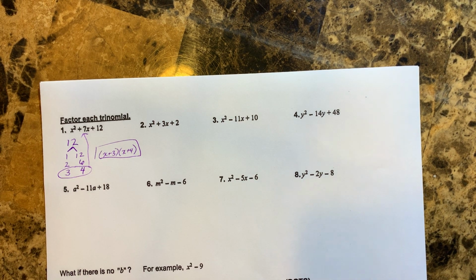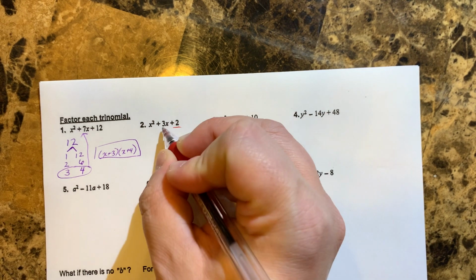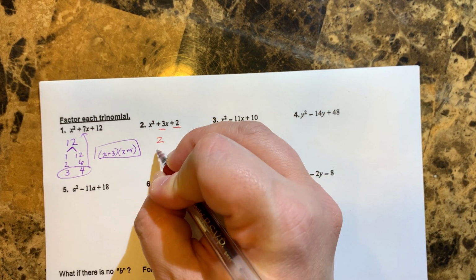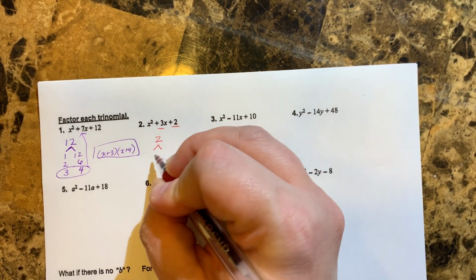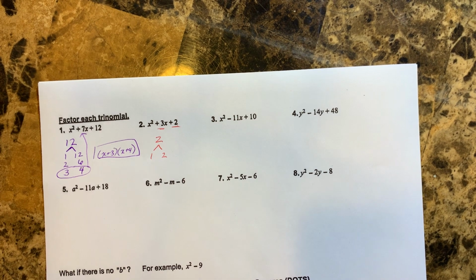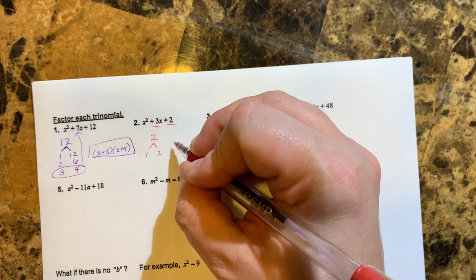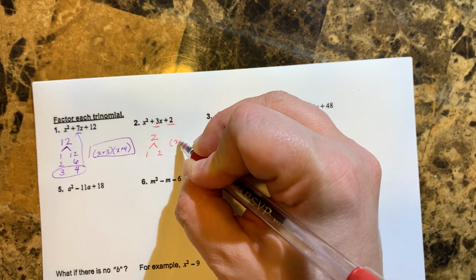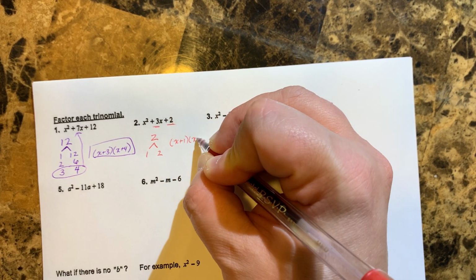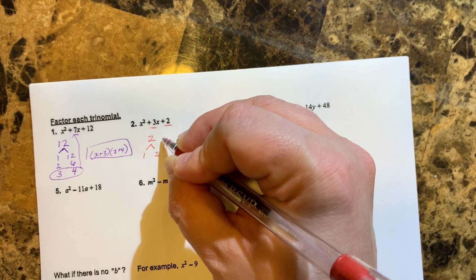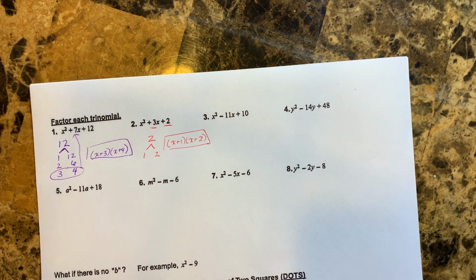If I try to decide what multiplies to 2 but adds to 3, well, the number 2 can only be broken down one way, into 1 times 2. And those numbers happen to also add to that positive 3 I'm looking for. So x plus 1 times x plus 2 would give me what I was looking for, two binomials that multiply together to become that trinomial we started with.